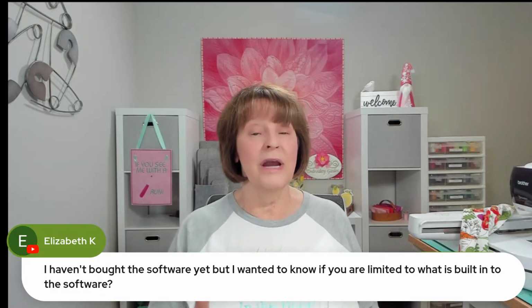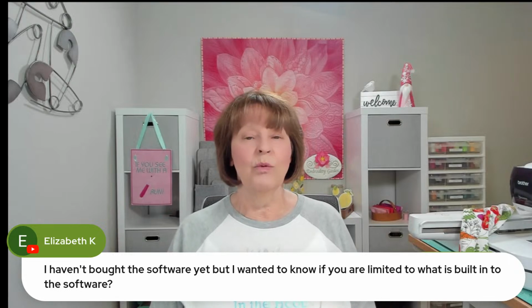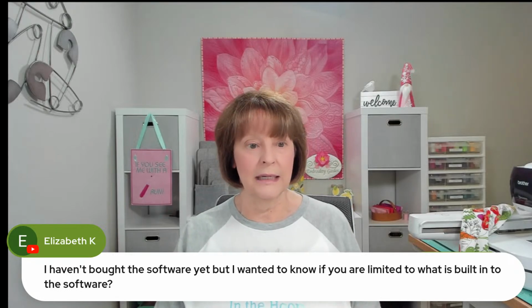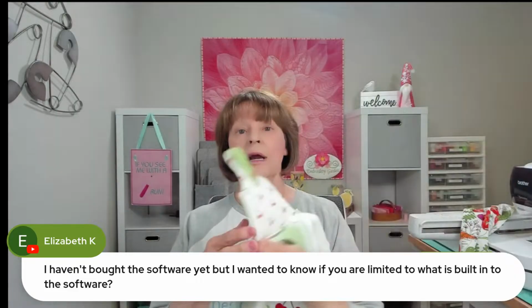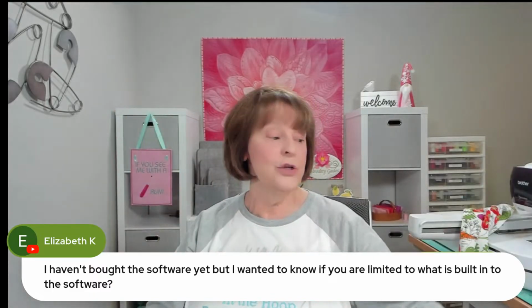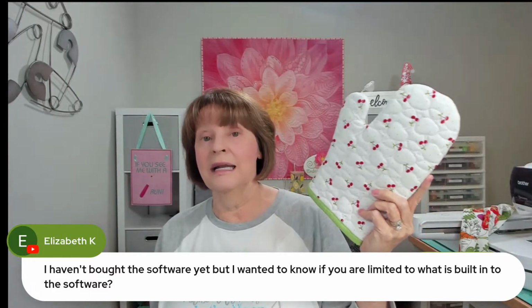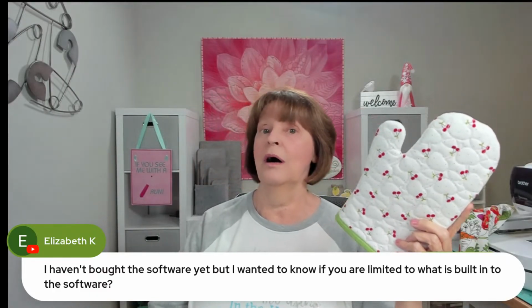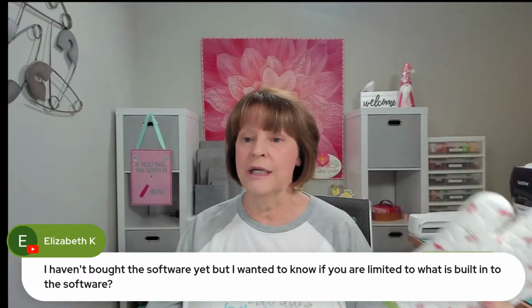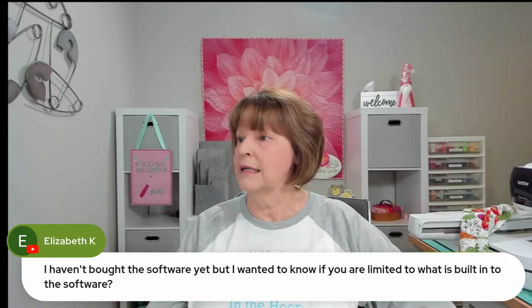But the things that you create in the software, like that applique that I just showed, that was using a shape. That was not a template built in. So the towel topper is a template built in, and this is a shape that was built in that you created a design from. And then when we do this pot holder, this is a shape that I created and in the hoop design from. So I hope that answers your question. Yeah, okay. I think that did answer hers.